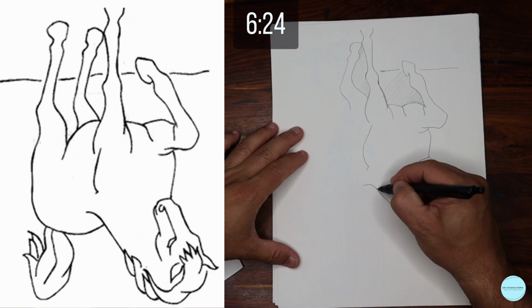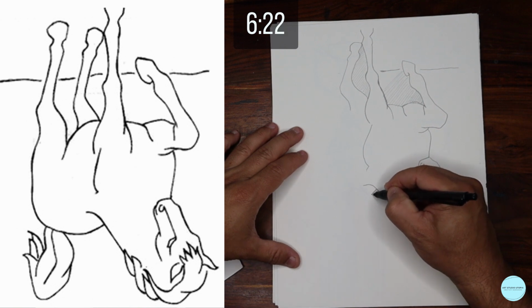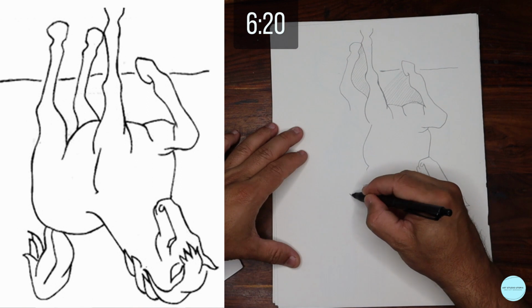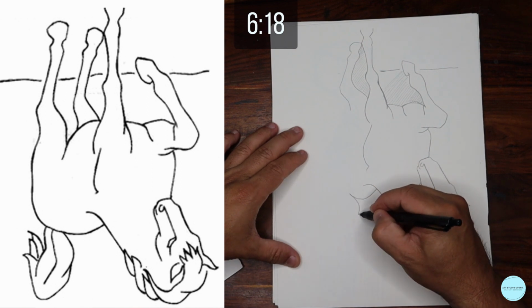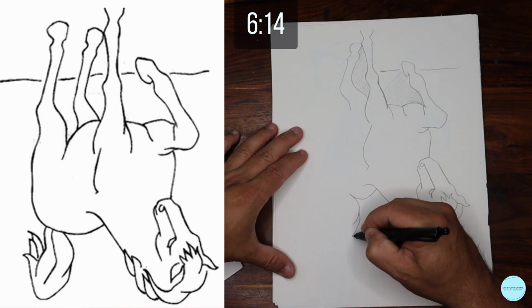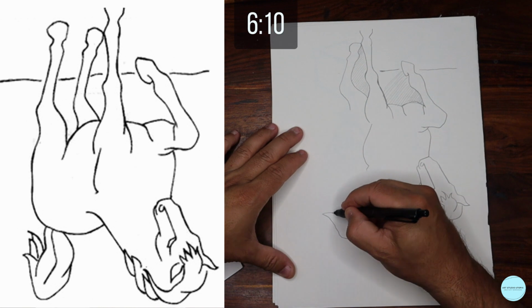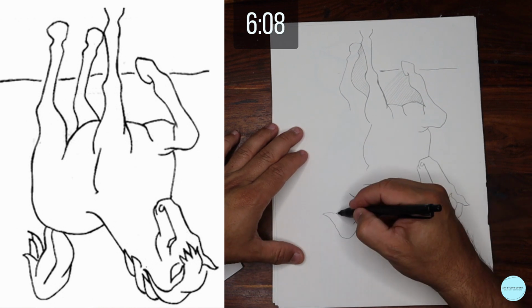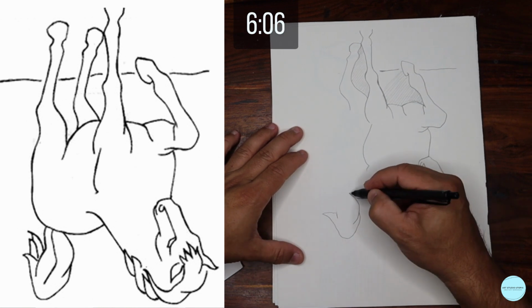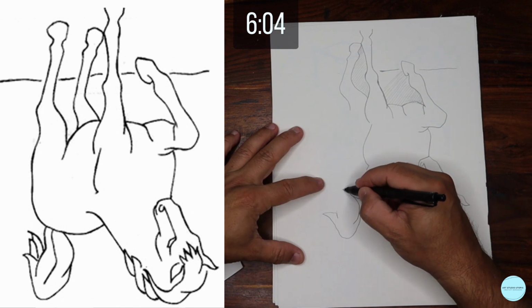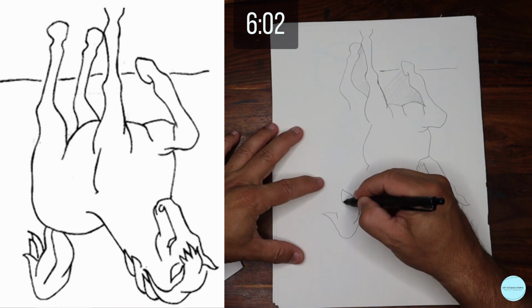So what am I looking at? The line? Am I looking also at the negative space, shapes, and drawing a combination of both of them? I'm beginning to speed it up a little, so I want to slow down. Now, another thing that may be affecting my drawing right now, and I just became aware of it, is my posture.